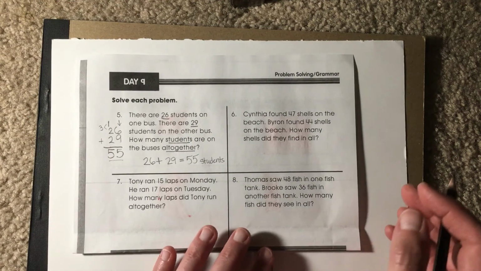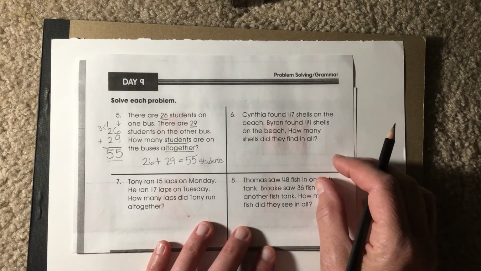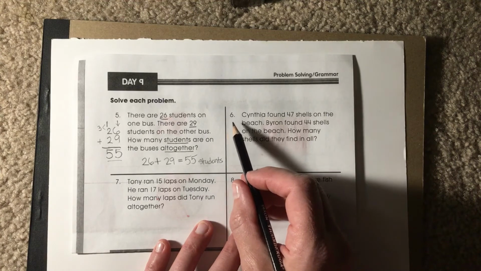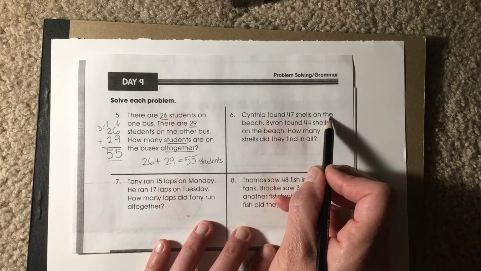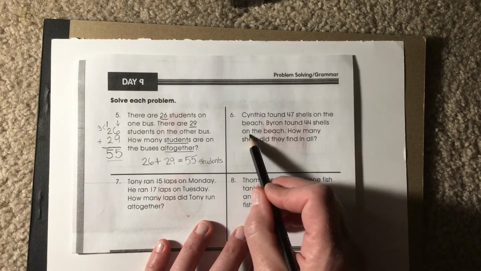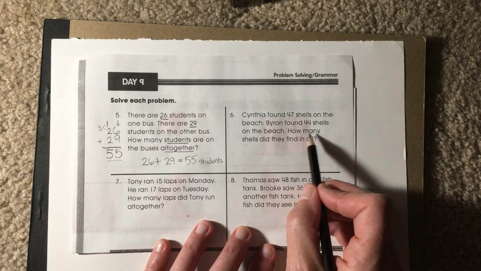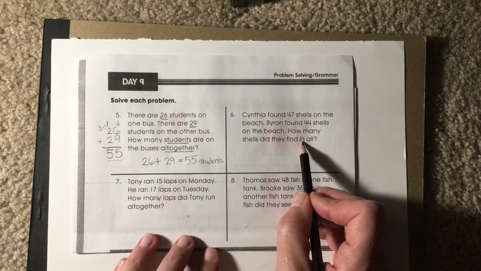That was challenging, but you did a great job. Next one, number 6. Cynthia found 47 shells on the beach. Byron found 44 shells on the beach. How many shells did they find, excuse me, in all?